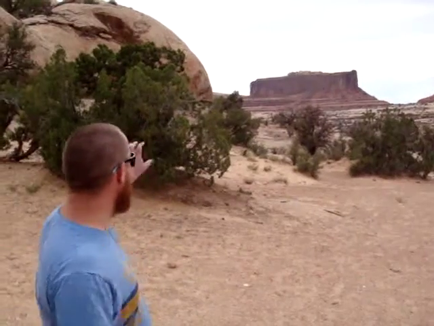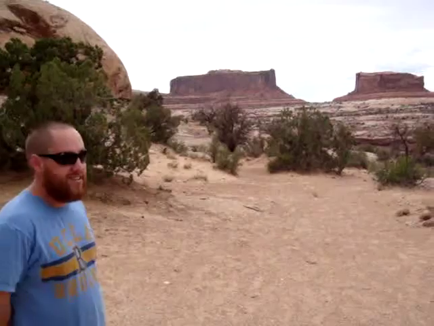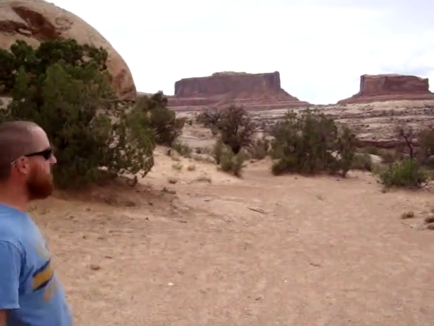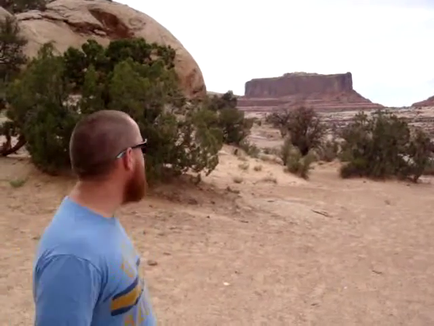The Entrada is known for being very homogeneous, very slick. They call it the slick rock member of the Entrada. And you can see that it's just sheer faces. There's not a lot of internal structure in there. You can barely see any bedding planes or anything like that.